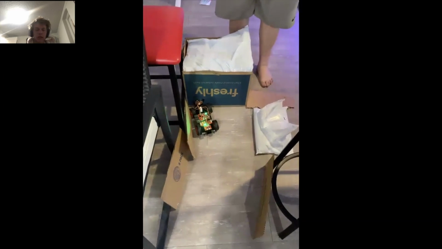As you can see, as I set the car down, it runs into the cardboard, but since the cardboard is so thin, it does not recoil the ultrasonic waves. Rather, the ultrasonic waves just pass through the object.